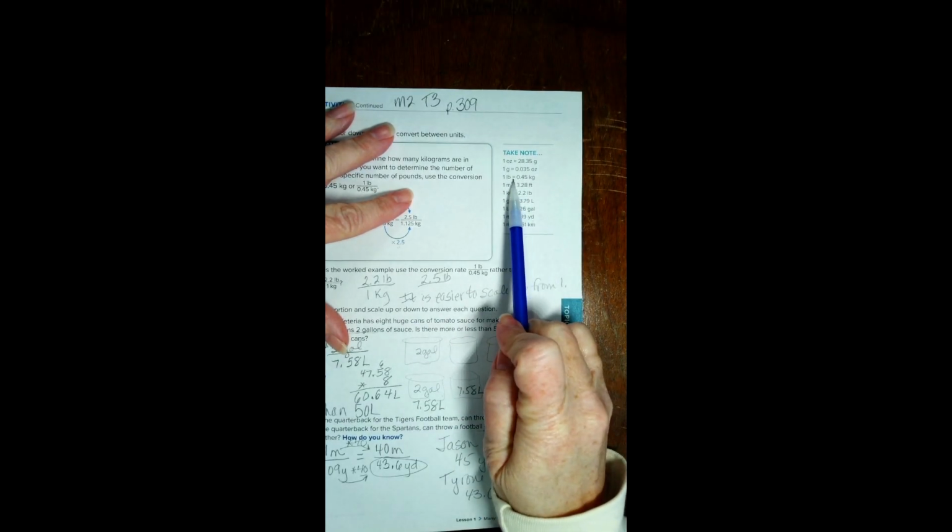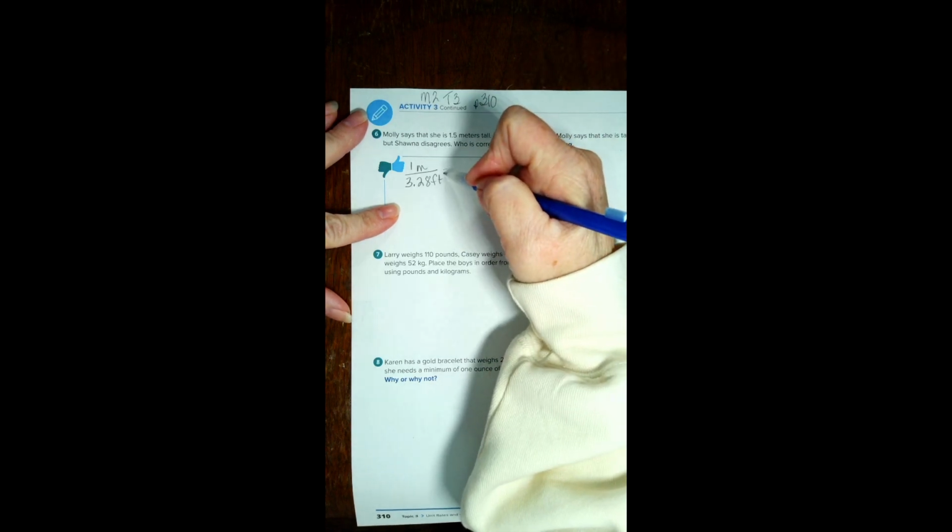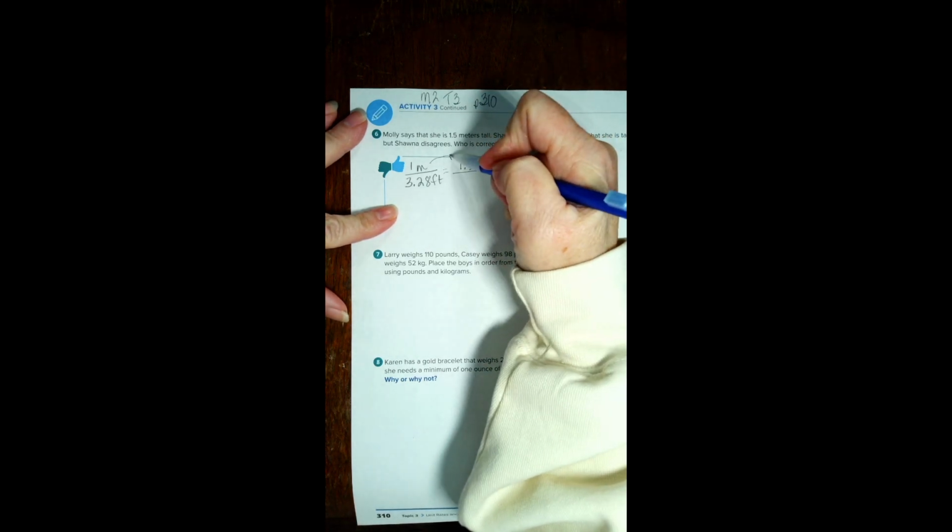Who's correct? So we know we're looking for meters and feet. So when we find meters and feet, we see this right here. 1 meter is about 3.28 feet. So we're being told that Molly is 1.5 meters, so we can figure out how many feet she is. We're going to scale up from 1 to 1.5, so obviously we're multiplying by 1.5.